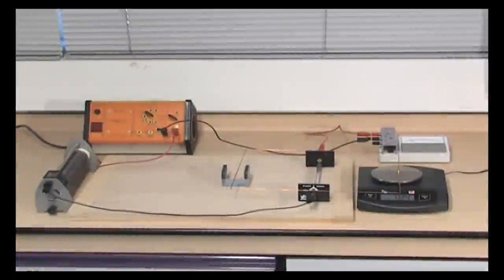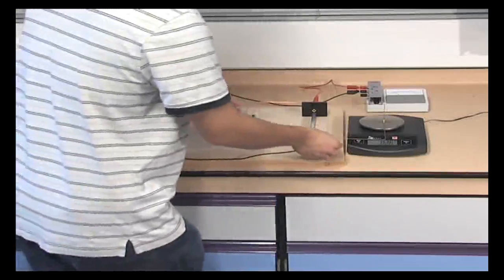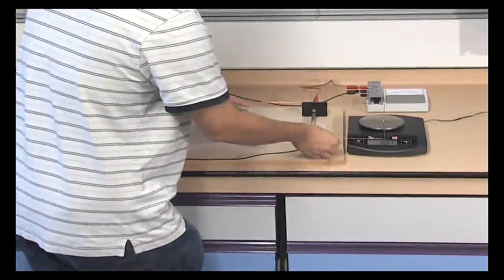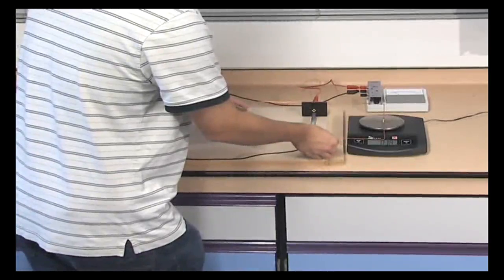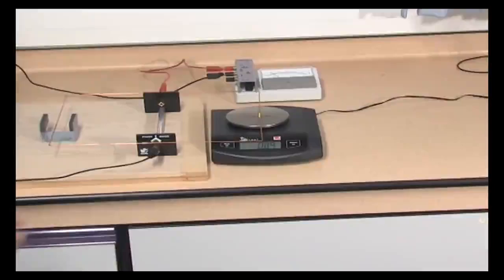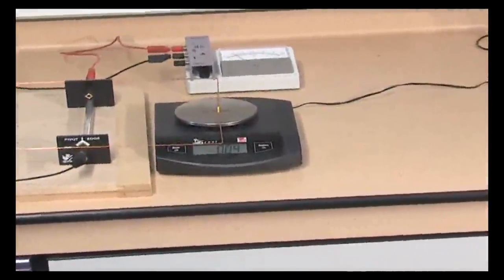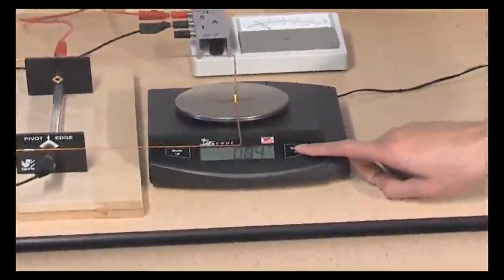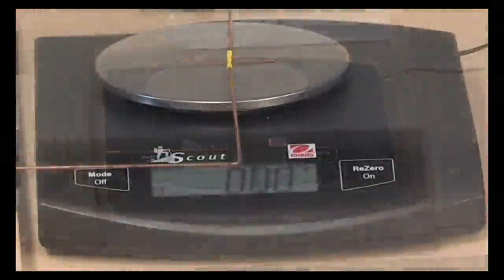We will find out how the magnetic force on a current-carrying conductor is affected by the magnetic field strength. Set up a current balance. Adjust the position of the wire until it is balanced. Set the reading of the electronic balance to 0.